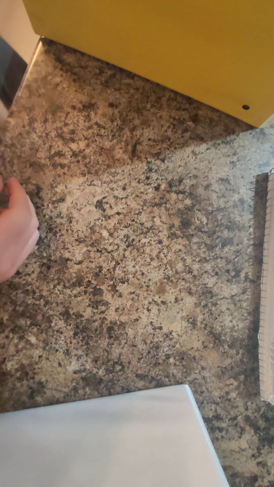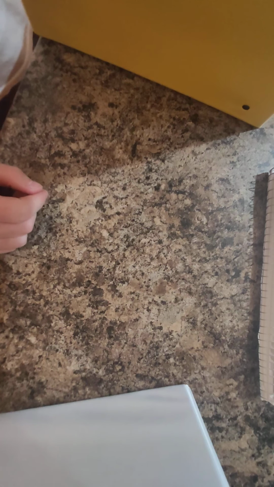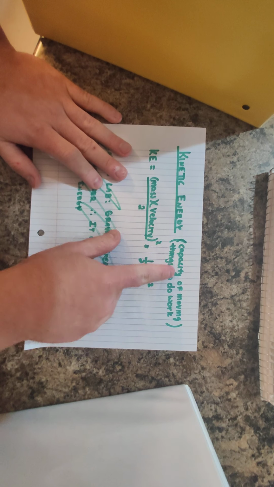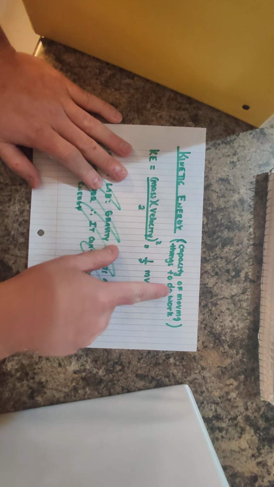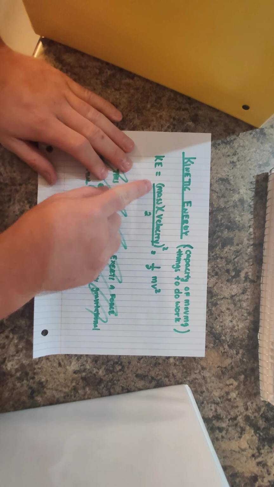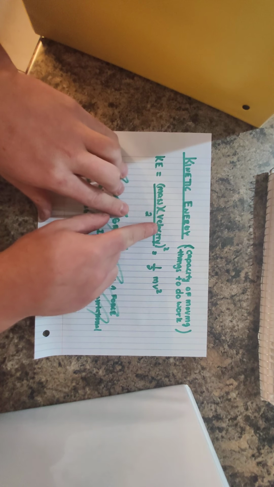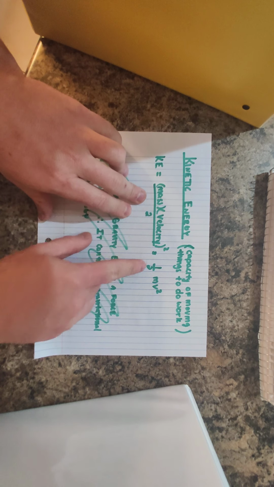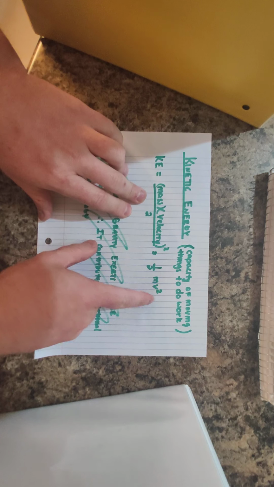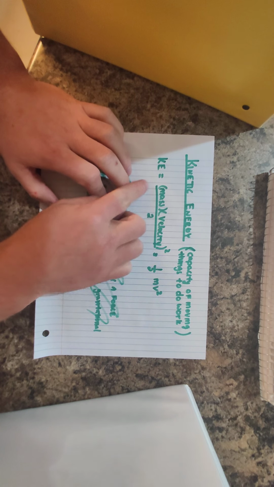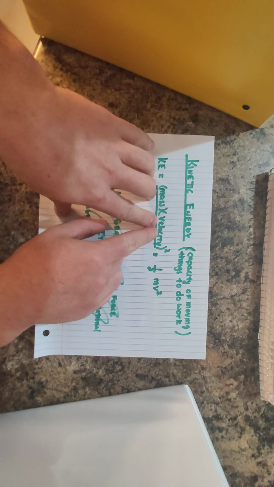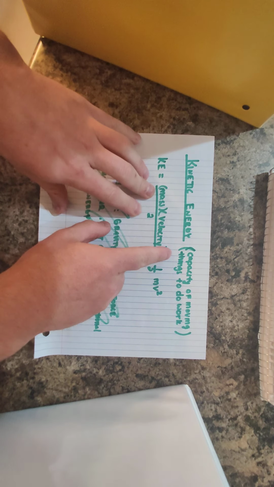That's the potential energy equation. The kinetic energy equation is, well, kinetic energy is the capacity of moving things to do work. Kinetic energy is the mass times the velocity squared, it's a squared term, divided by 2, or 1/2 mv squared. You might see it written that way. Okay, so this is kinetic energy. Mass of the cart times how fast the cart's moving at that position, squared, times 1/2.